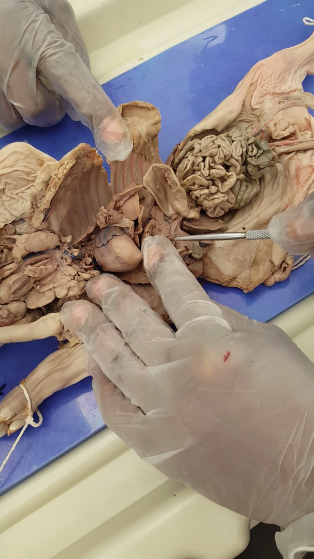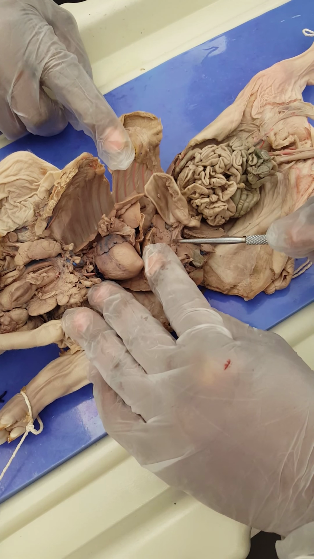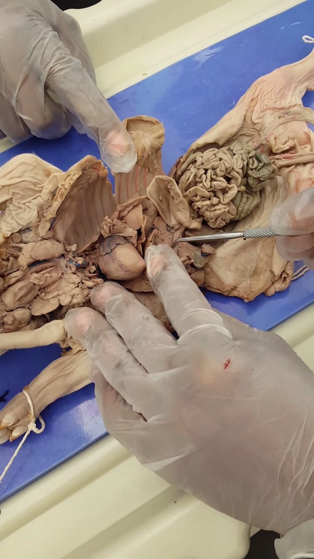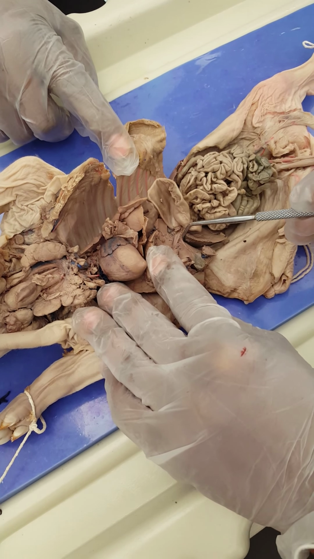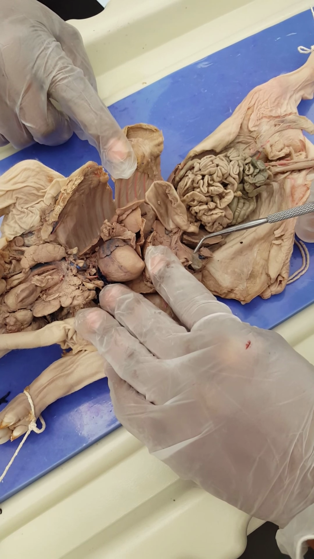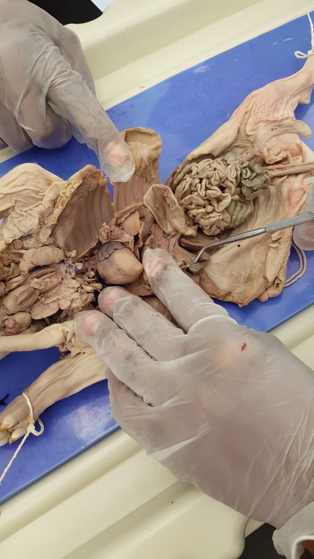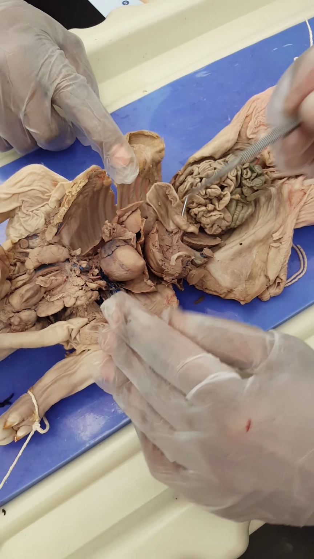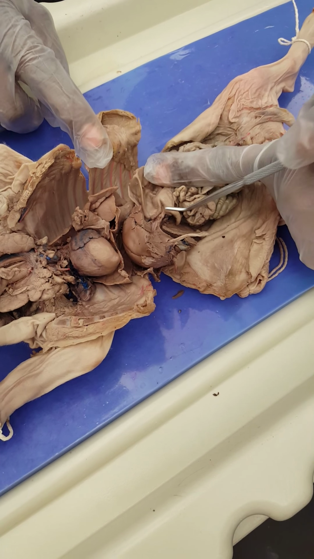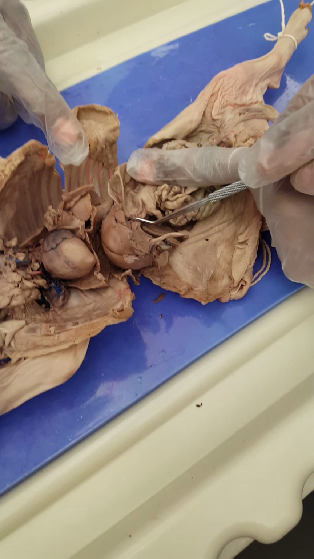Here from the liver, you see the hepatic duct. So, cystic duct, hepatic duct. A clue for you, hepat means liver, so that comes from the liver. Cyst means the sac, so this is the gallbladder. Both form that very short common bile duct.